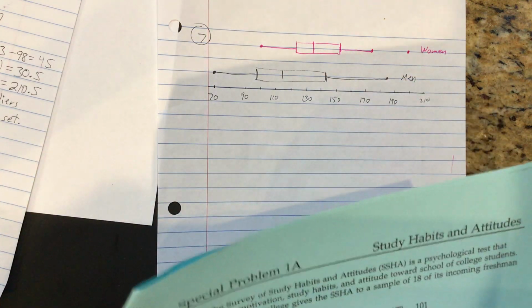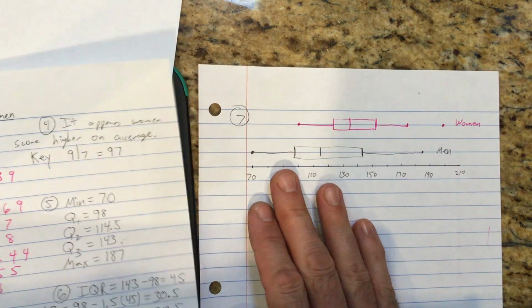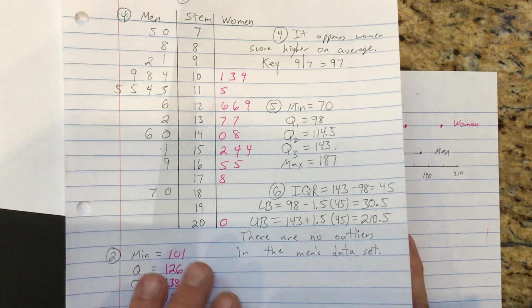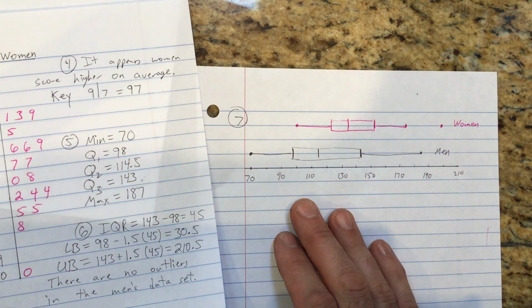Okay, other things you could talk about, aside from the data set, you could talk about the different graphs. Okay, hopefully you've learned that the two best graphs for comparing two sets of data would be a back-to-back stem plot and a side-by-side box plot.